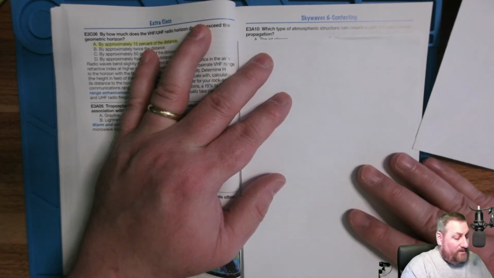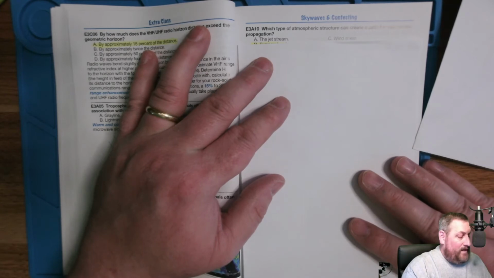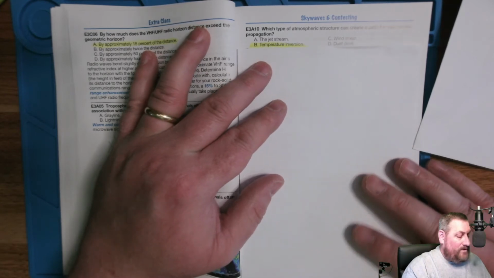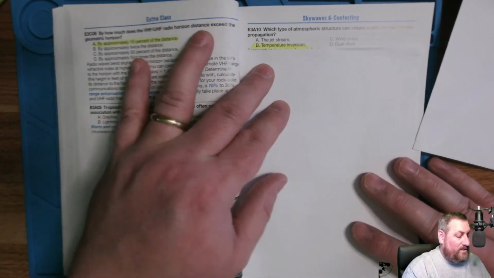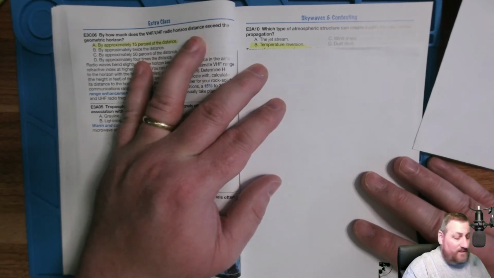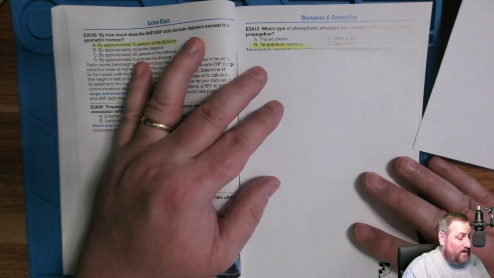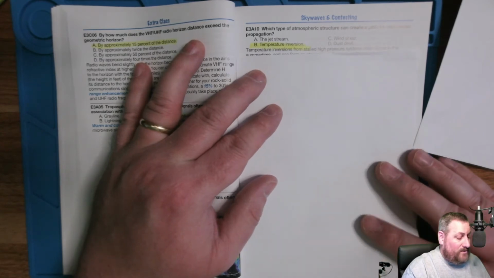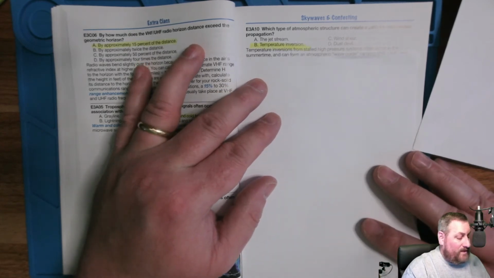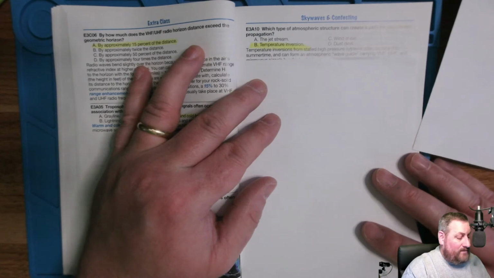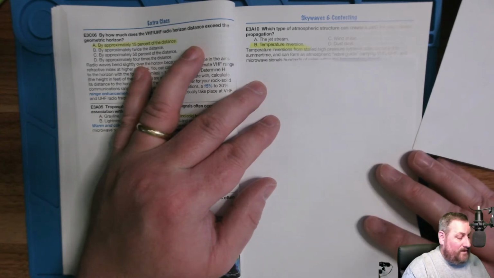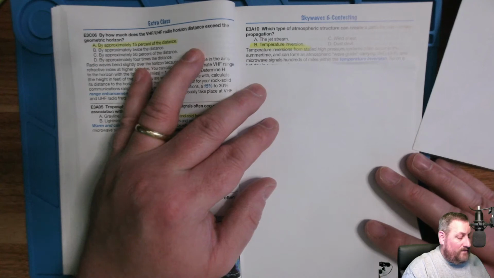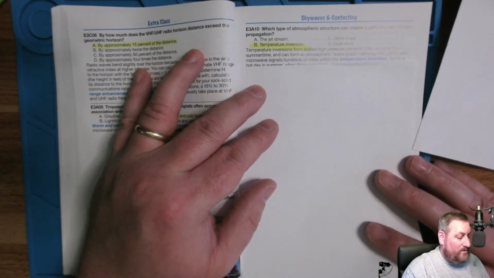Which type of atmospheric structure can create a path for microwave propagation? A, the jet stream, B, temperature inversion, C, wind shear, D, dust devil. I was thinking jet stream initially until we read through the reason why. Temperature inversions from stalled high-pressure systems often occur in the summertime and can form an atmospheric waveguide carrying VHF, UHF, and microwave signals hundreds of miles within the temperature inversion.